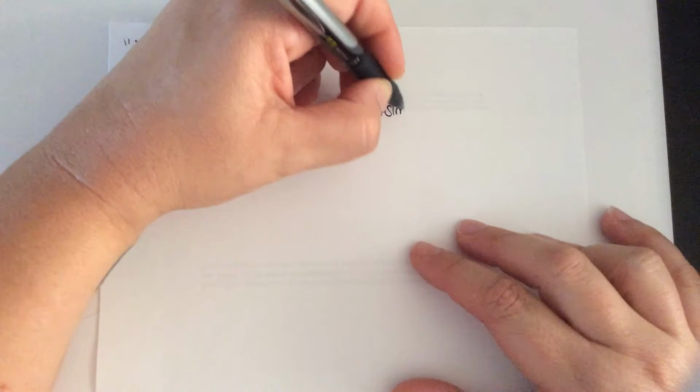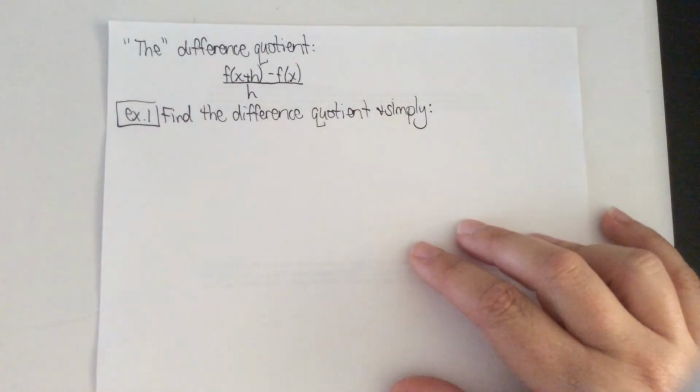I know you can't see. This is the pitfall of being a lefty. So you can pause me.